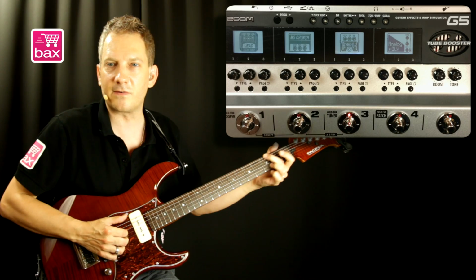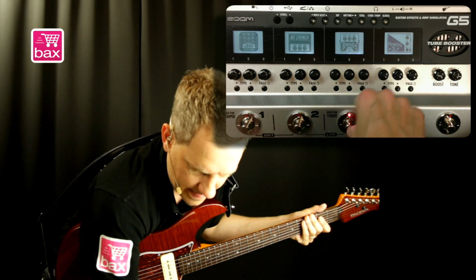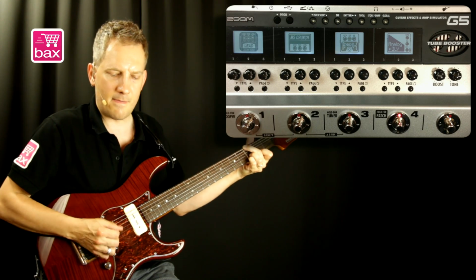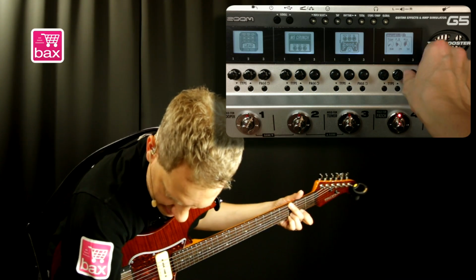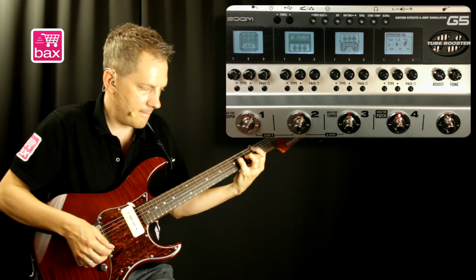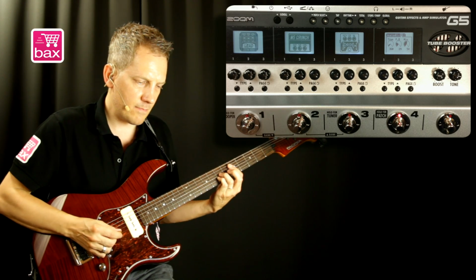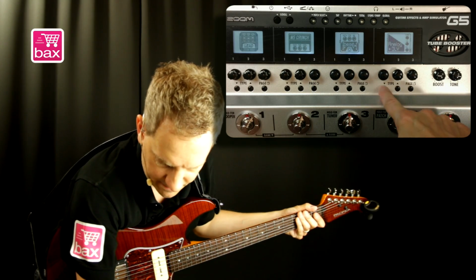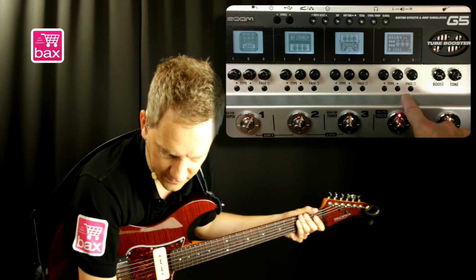Okay, let's go to the last section. That's the delays. Let's switch on the analog delay. Let's hear it a bit better. Very nice and lush sounding. That's a digital delay.